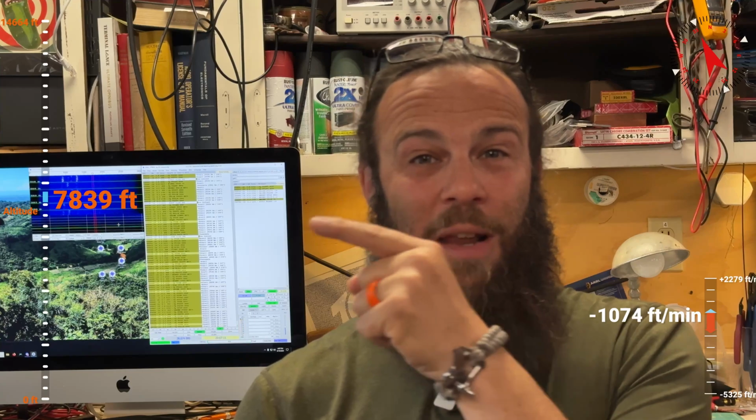What you're seeing over here on the left-hand side of the monitor is an altitude graph. What you're seeing over here on the upper right-hand corner of the monitor is the bearing that I'm flying. And what you see here on the bottom left-hand corner of the monitor is my vertical rate of descent. Sometimes ascent, if I'm in the plane, that might show how fast I'm climbing. Let's talk about these for just a quick minute.